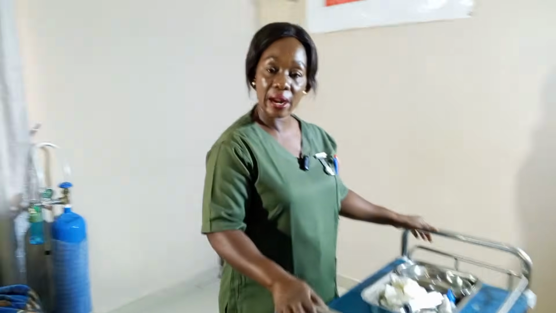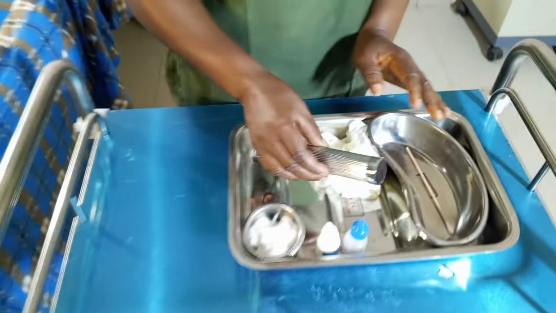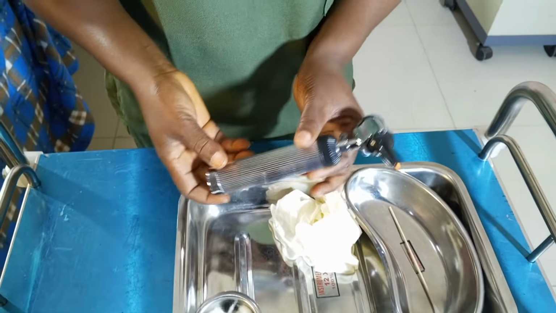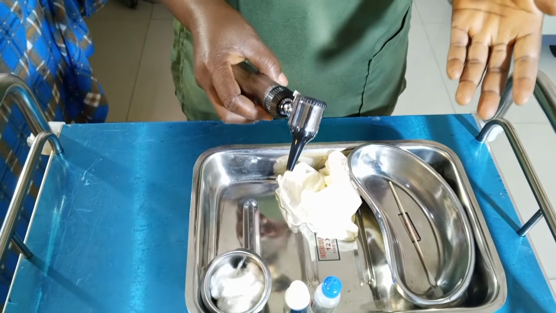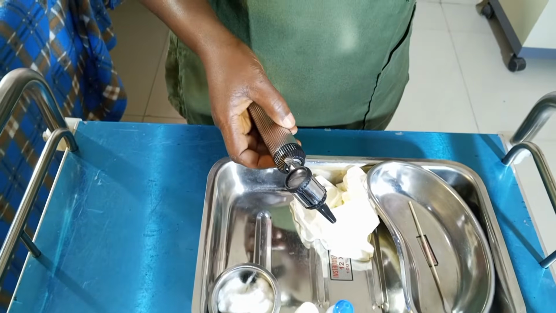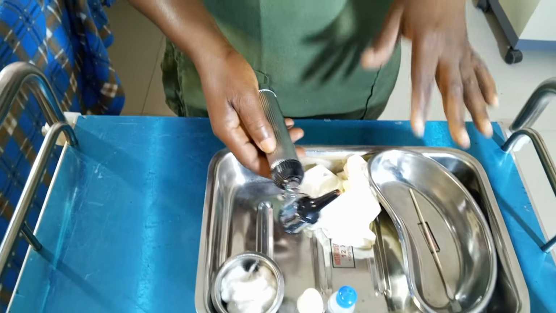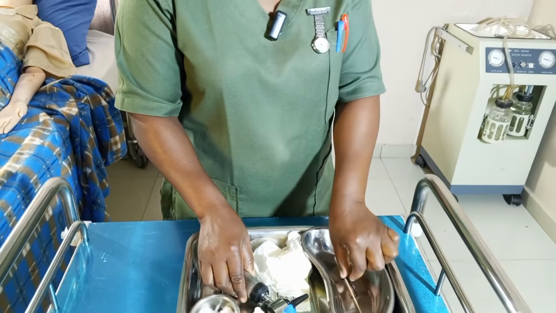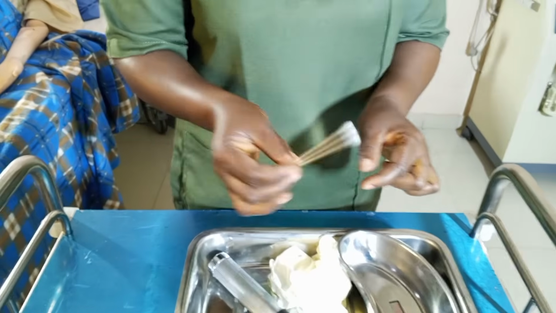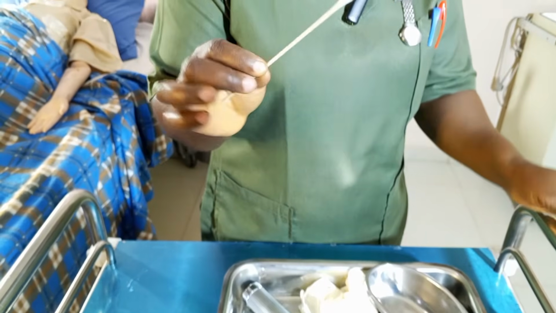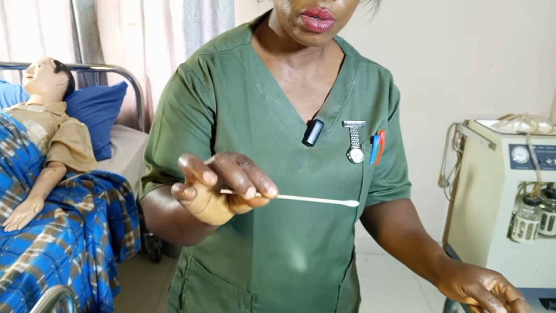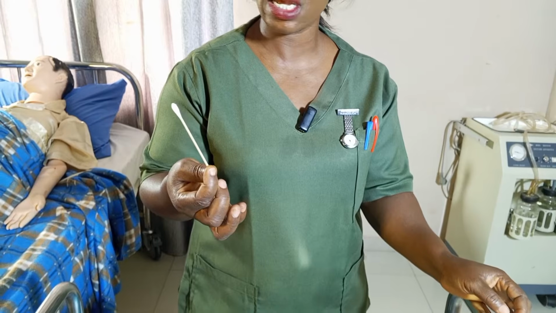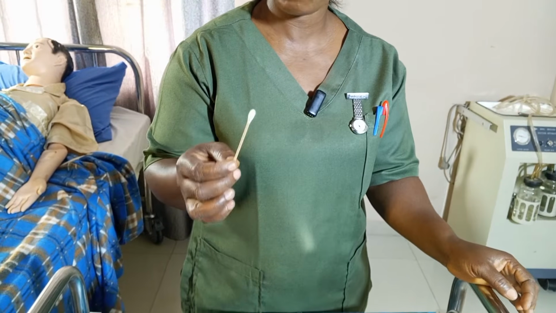So I'm going to set my requirements now to carry out this procedure. So I have my otoscope. Of course, I want to view the patient's ear to make sure that there is no impacted wax that will block the eardrop, right? And I am going to use, if there is any, this cotton bud to remove the ear wax from the ear of the patient.